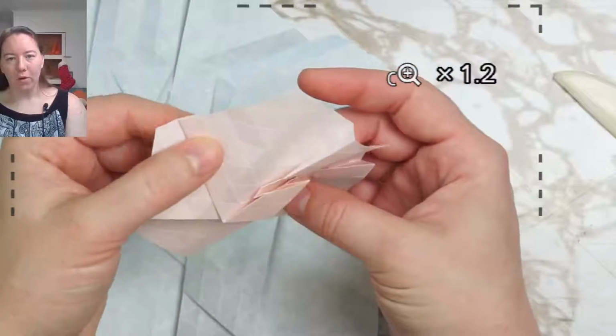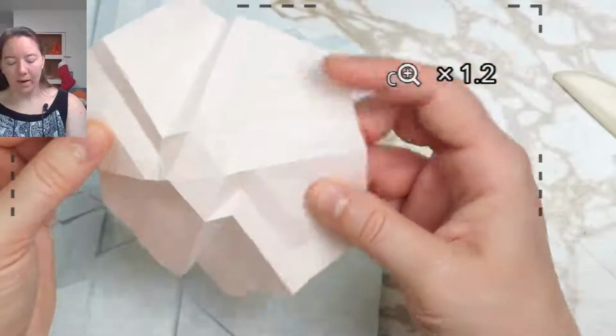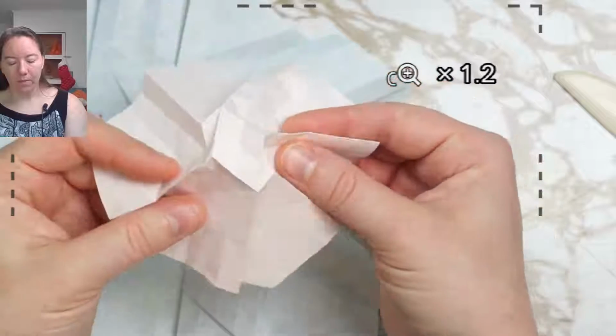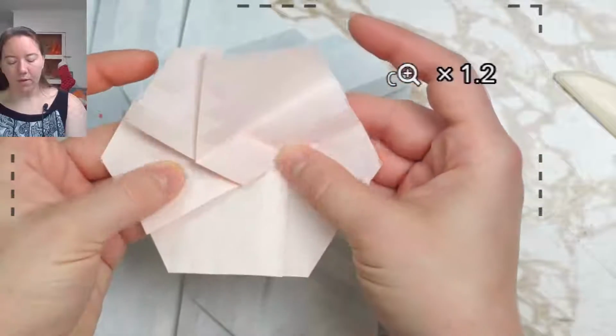And this will use all the same folds, so I didn't add any new folds as the open hexagon.